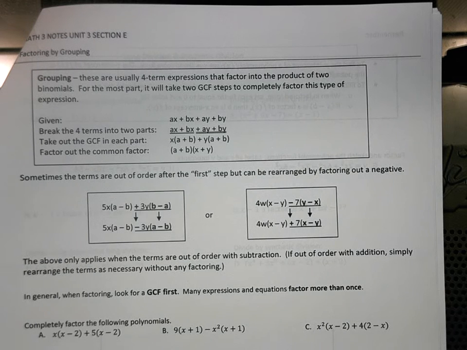Math 3, Unit 3, Section E. So today we're just doing more on factoring. We're specifically working on factoring by grouping. We did a little bit of factoring by grouping yesterday because when I was showing you how to factor trinomials, that is factoring by grouping.